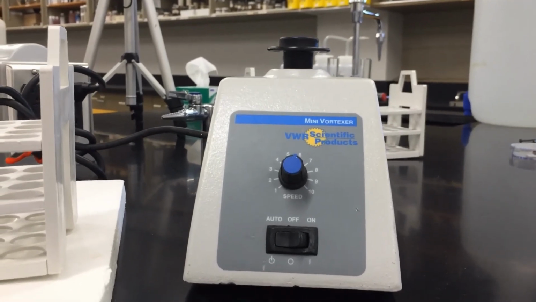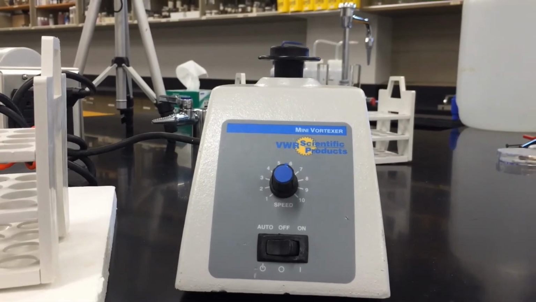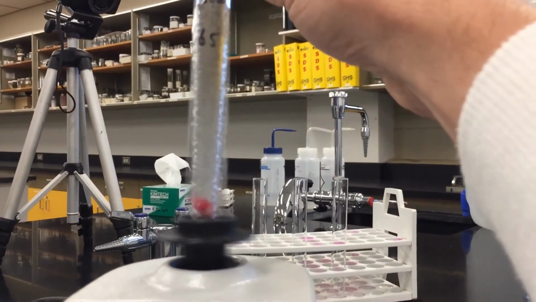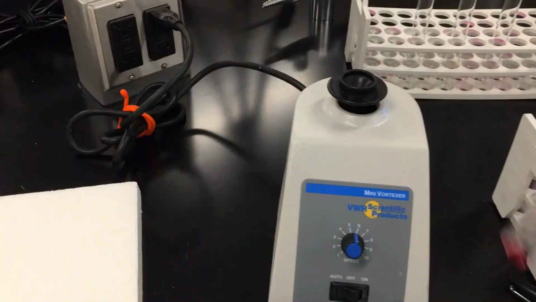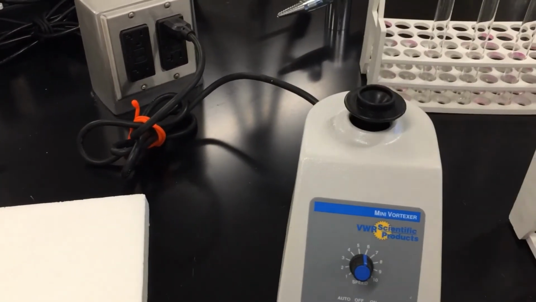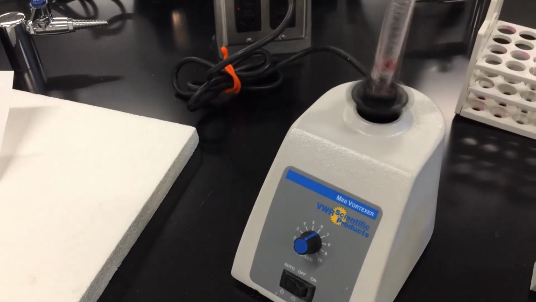So I'm going to vortex, which basically stirs it up a little bit, every 5 minutes over the 15-minute period. So here's how the vortex works. I put the test tube in the vortex, I press it, you can see it stirs it a little bit. Vortex at 5 minutes, and vortex at 10 minutes.